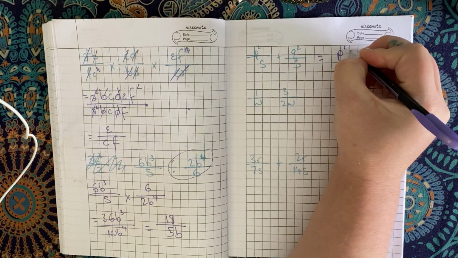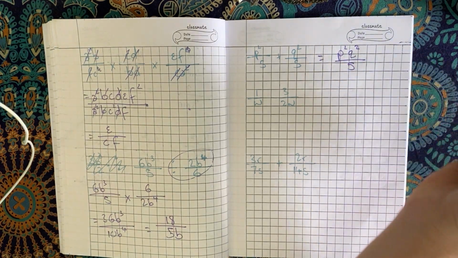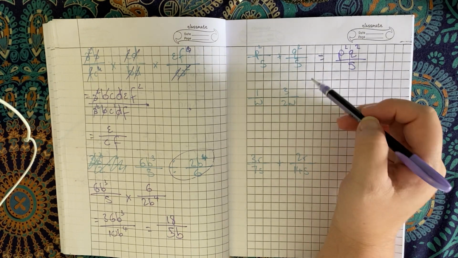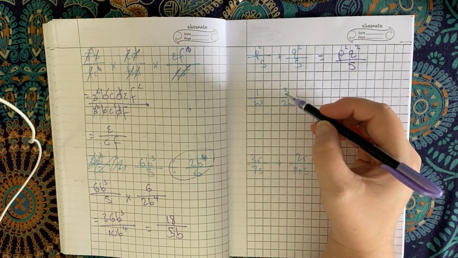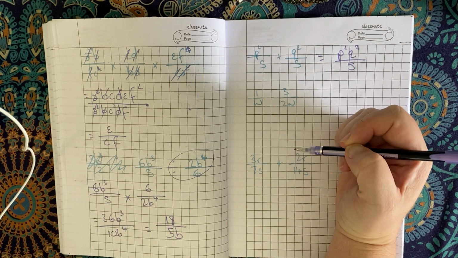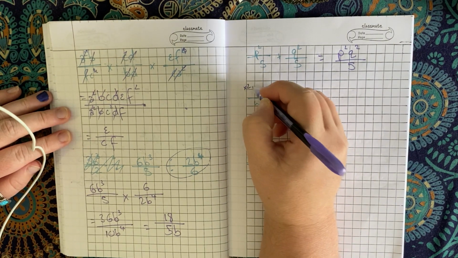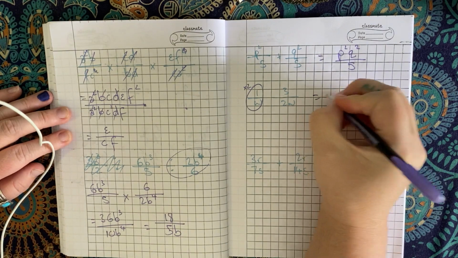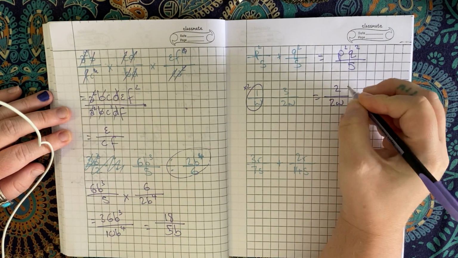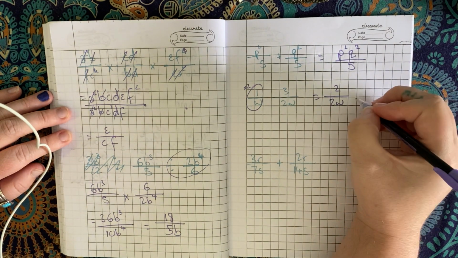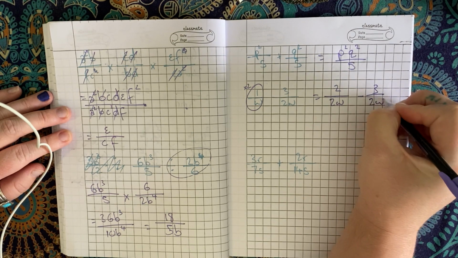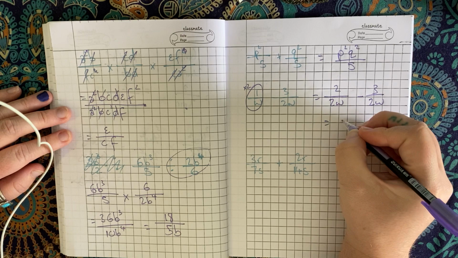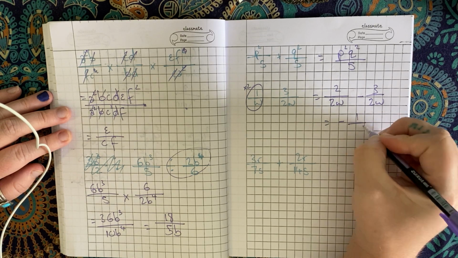So I've got p squared, q squared over 5. I don't have to do anything. I can't cancel. There's nothing in common. Once the denominators match, you can just add the tops. But for this one, the denominators don't match. So what I'm going to do is multiply this fraction by 2 so that the denominators will match. So I should have 2 over 2w, see how this is an equivalent fraction, minus 3 over 2w. Now that the denominators match, I can just do 2 minus 3, which is -1.